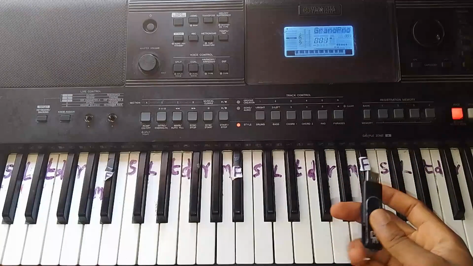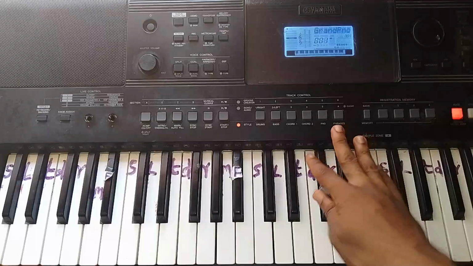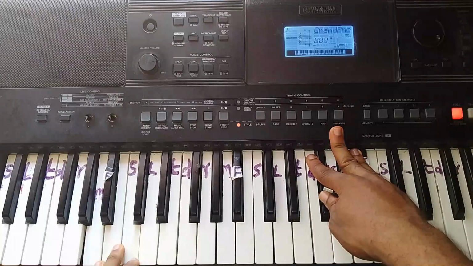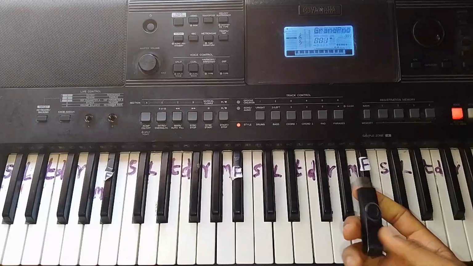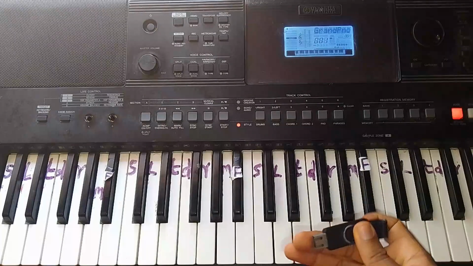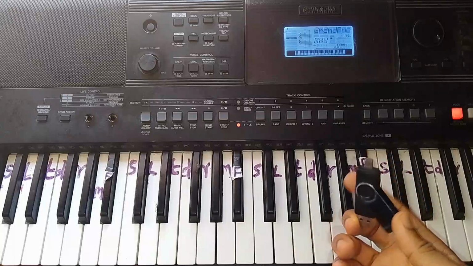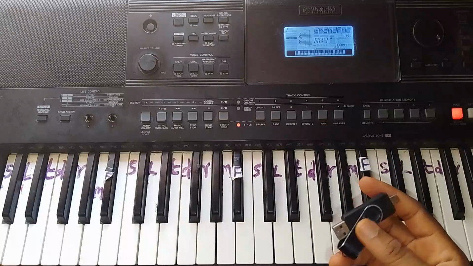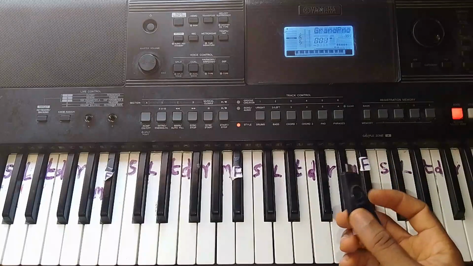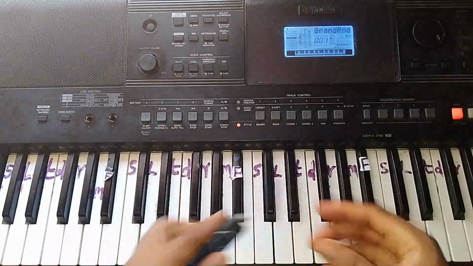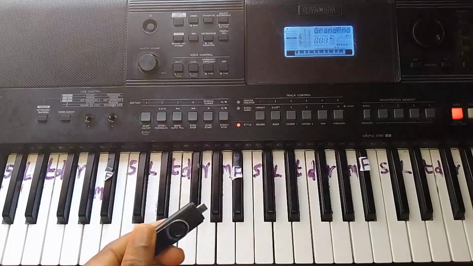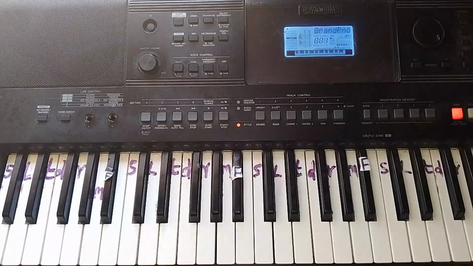To do that, you need a flash drive so that you can record files directly from your keyboard to the flash drive to get a clean sound. You can get one that can also copy directly to your phone. It has another end that copies to the phone, that is OTG. That is optional.